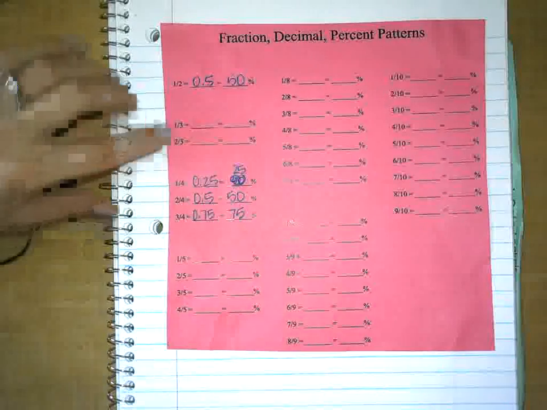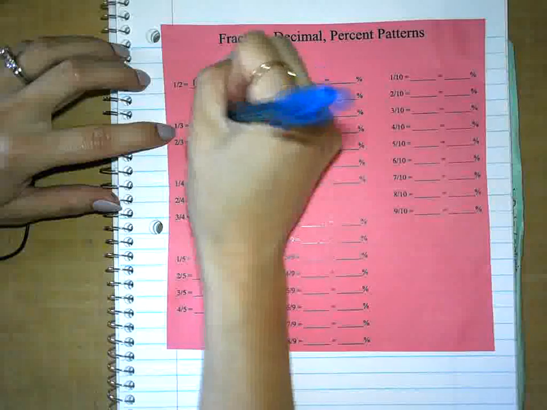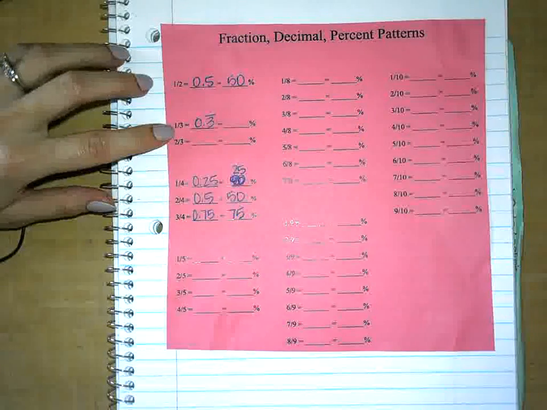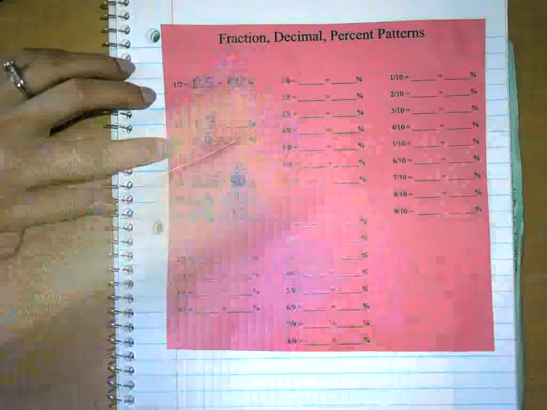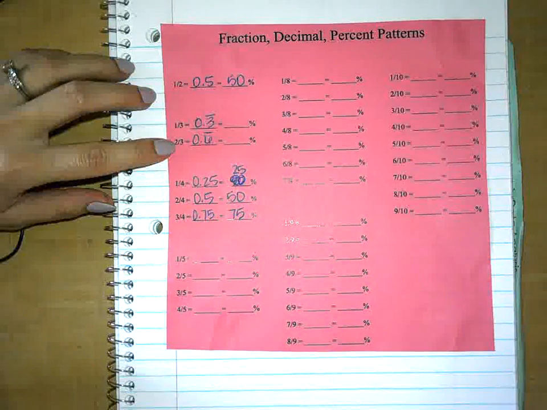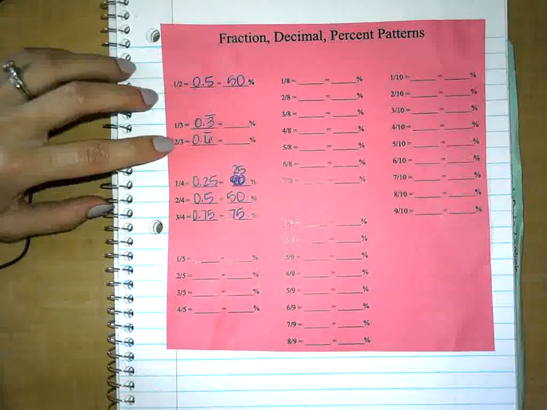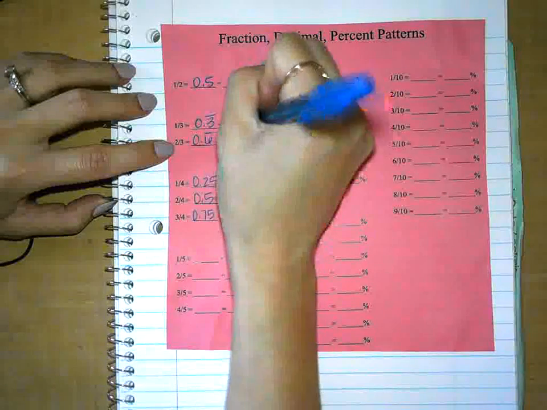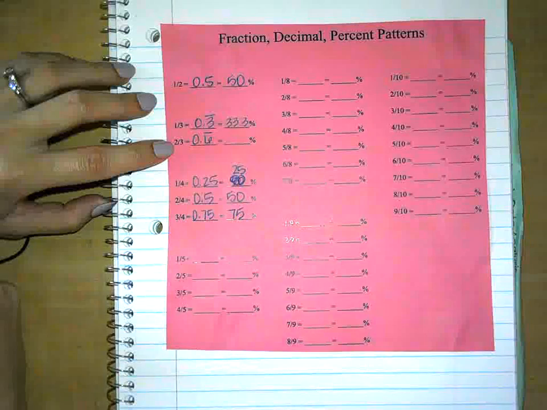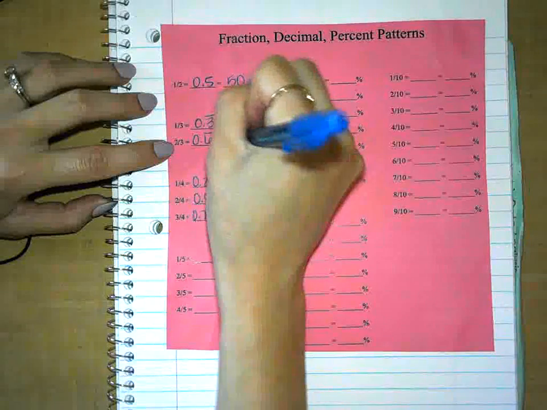Okay. Going on, 1/3 is 0.3 repeating. 2/3 is 0.6 repeating. Here's how I want you to memorize how to write them as percentages. It's 33.3%.